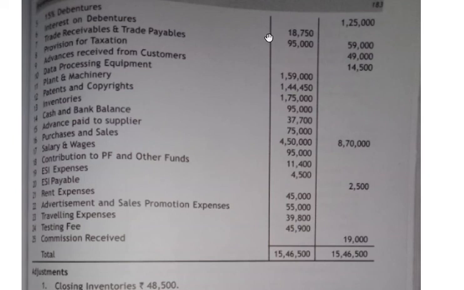Trade receivables and trade payables respectively. You have your provision for taxation. Then you have your advances received from customers. The provision for taxation is your short term provision. Advance received from customers is your other current liability.